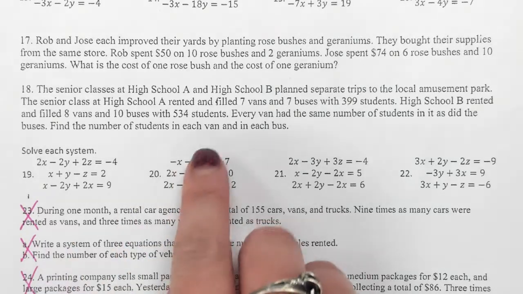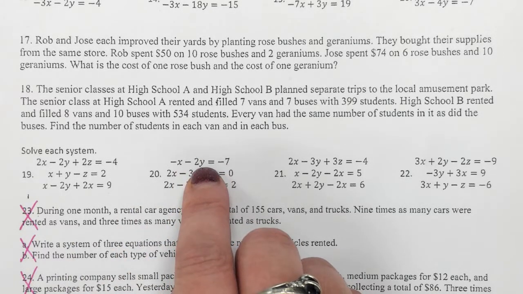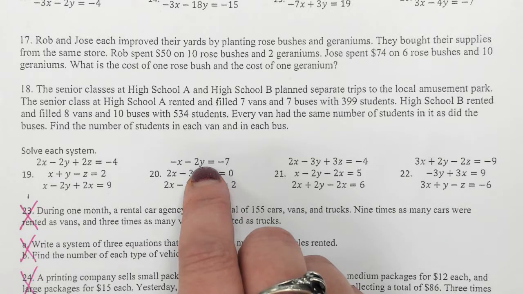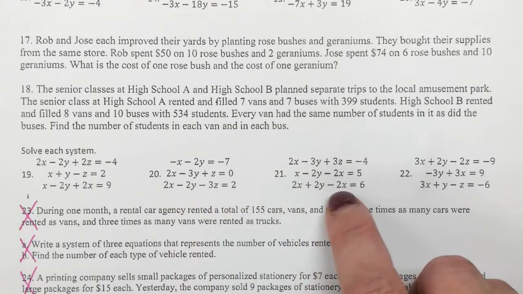All right, let's look at 20. Do you remember how to do this one? When it's find missing a Z, you put a 0 Z, right? What about this one when it has 2 X's?